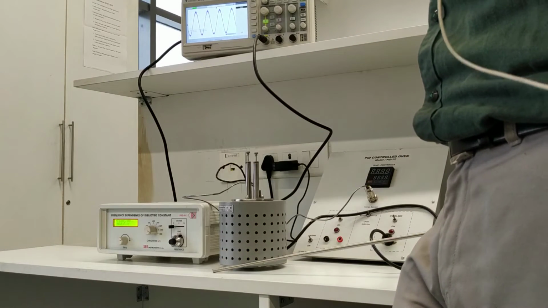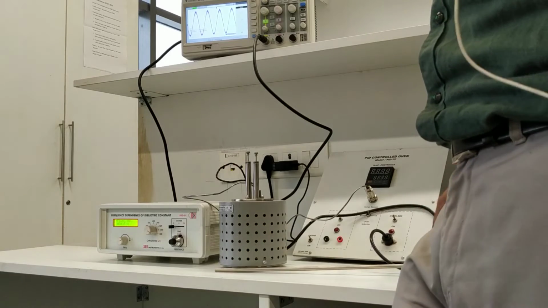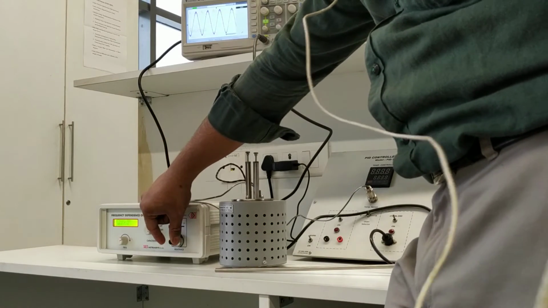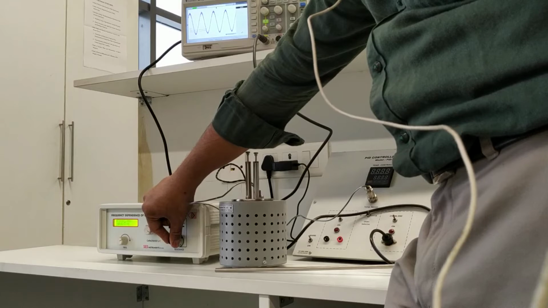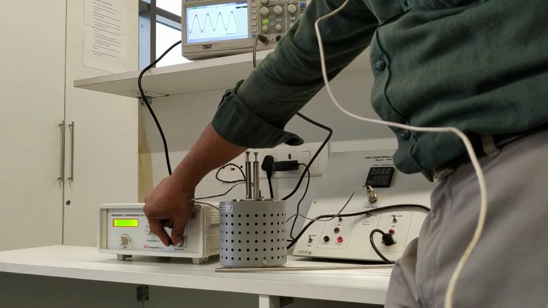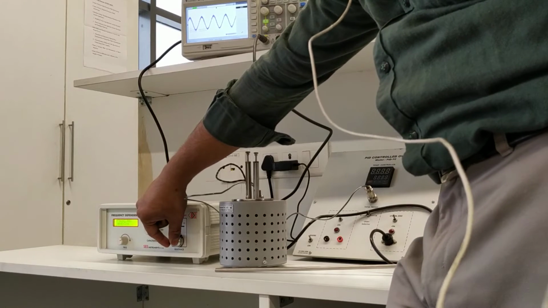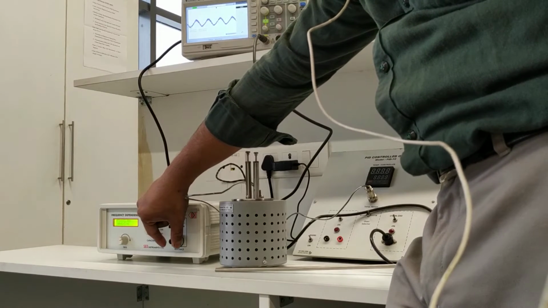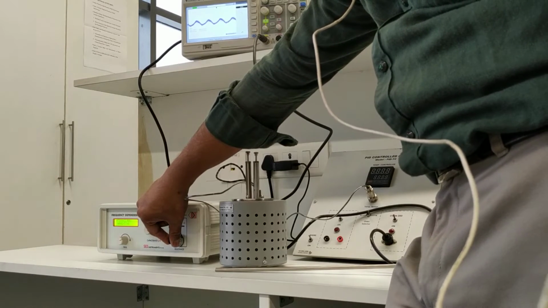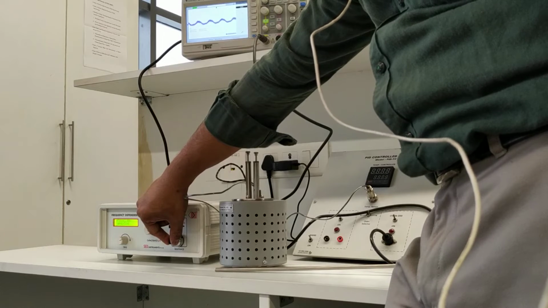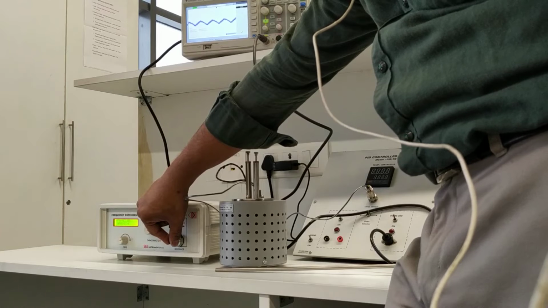So this is not the minimum, so you can change the frequency or you can change the resistor. Let's say I change the resistor and see how the signal changes. I'm moving in one direction, and you see it is decreasing. I'm actually increasing the resistance, and it keeps decreasing. Now, after some time it will start increasing as I keep going.